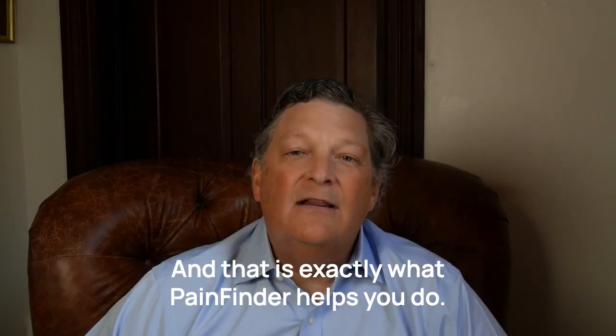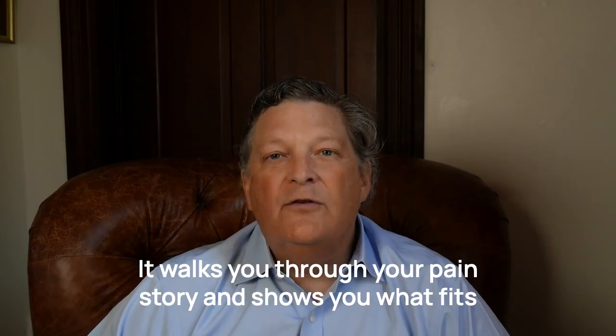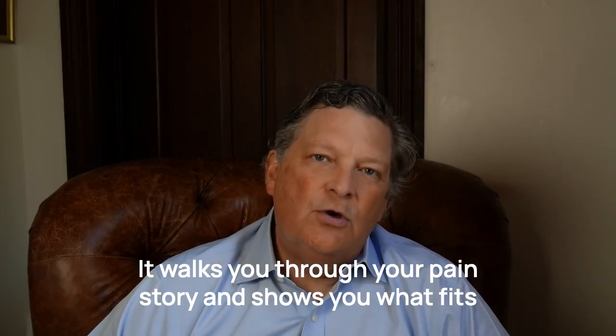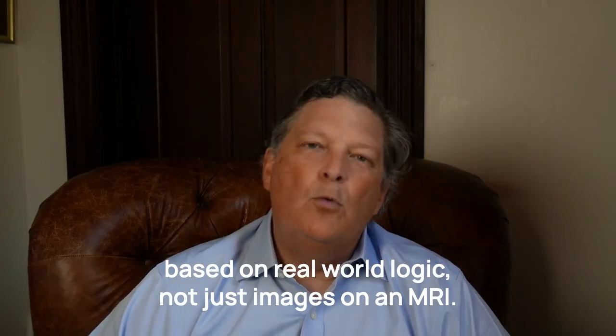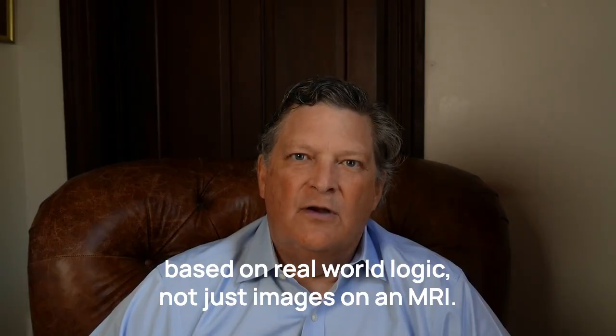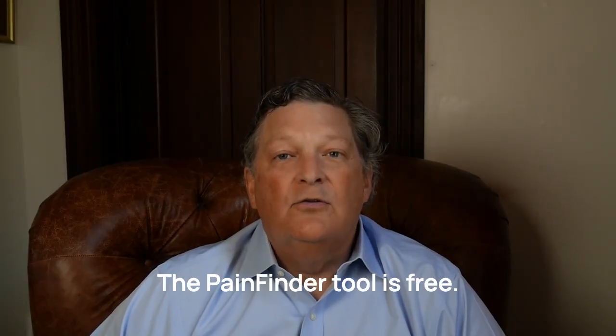And that is exactly what Pain Finder helps you do. It walks you through your pain story and shows you what fits based on real-world logic, not just images on an MRI. The Pain Finder tool is free.